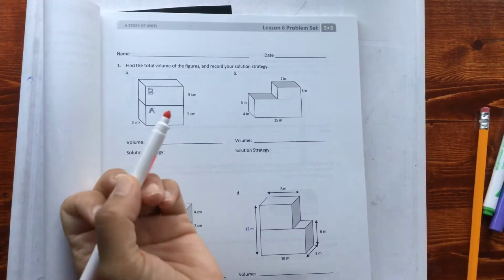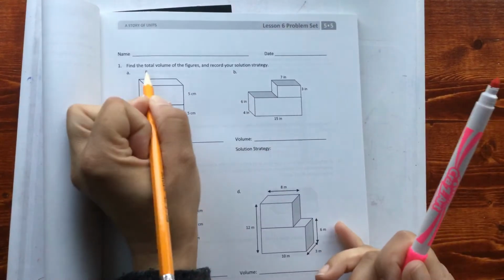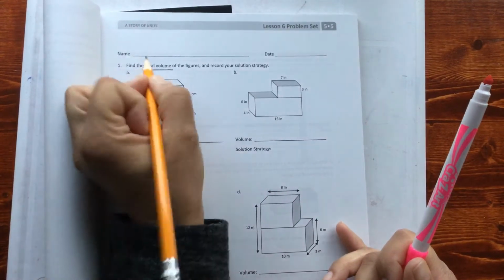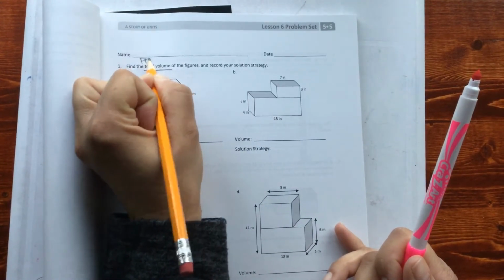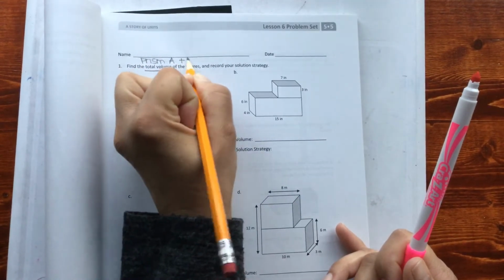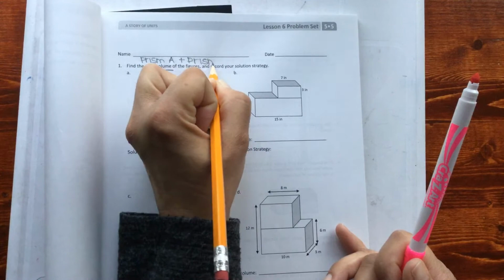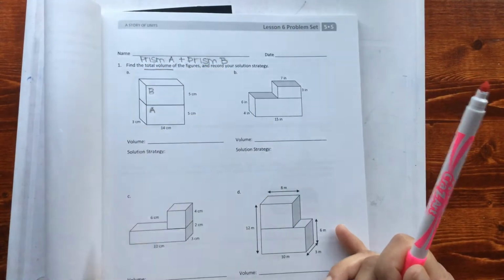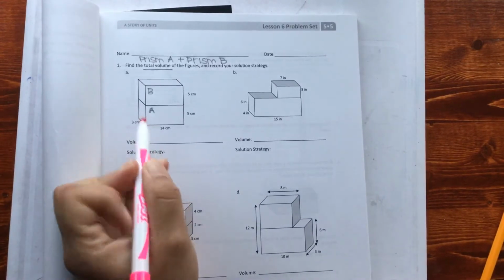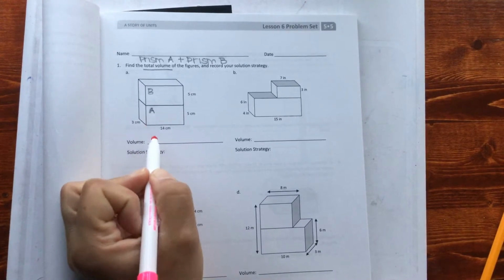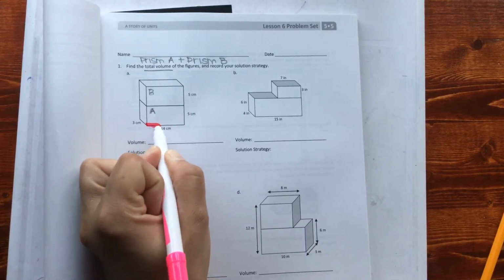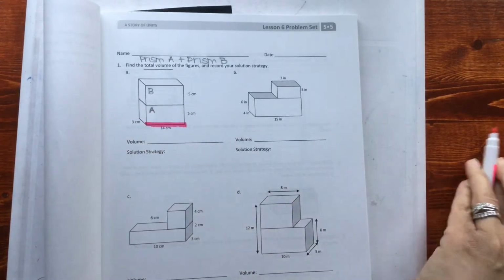So again, if we're finding the total volume, then the total volume is going to end up being prism A plus prism B. That's going to be our total volume. So the first thing I'm going to do is I notice in prism A that my length is 14 centimeters.